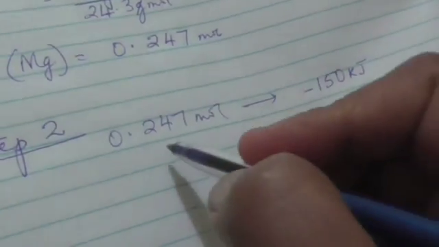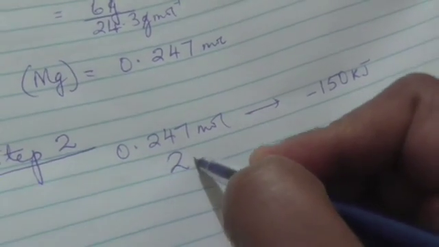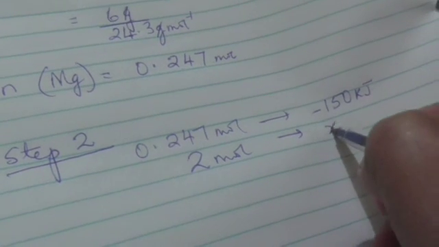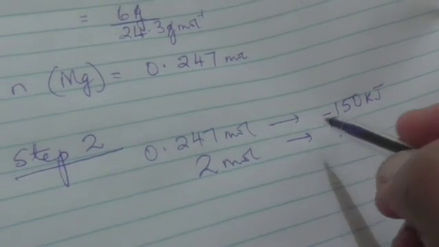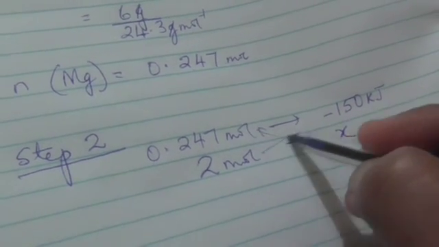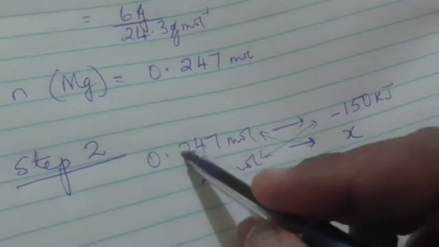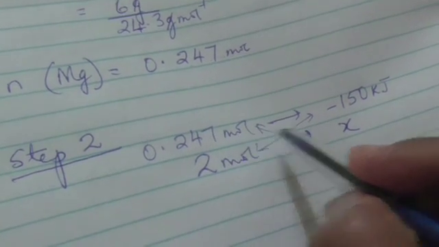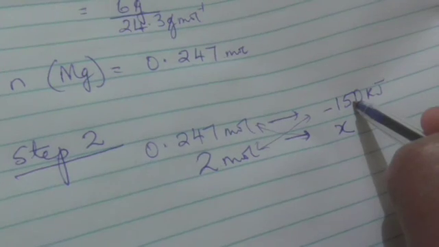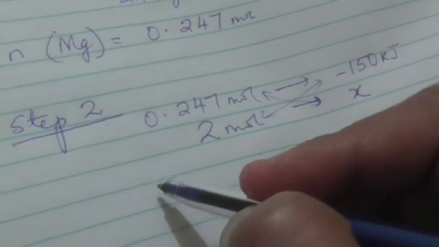How much energy will be released when you have 2 moles? That's the question, and we don't know, that's X. So what I'm going to do now is cross multiply: 0.247 mole times this X, and the 2 moles times the 150 kilojoules.